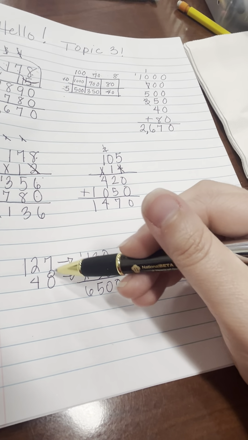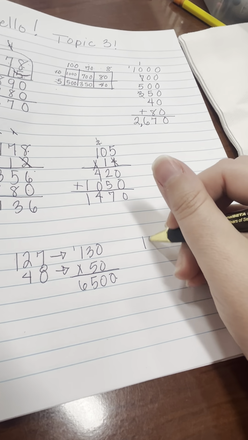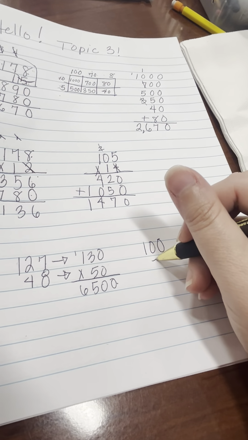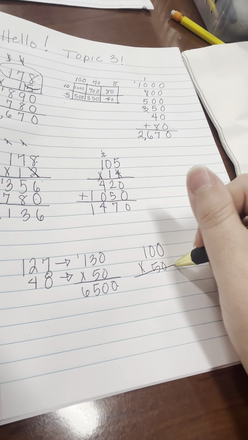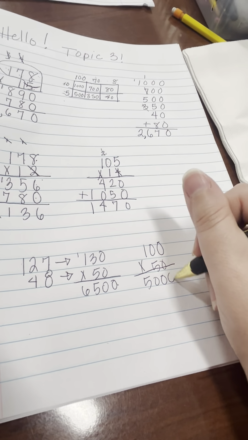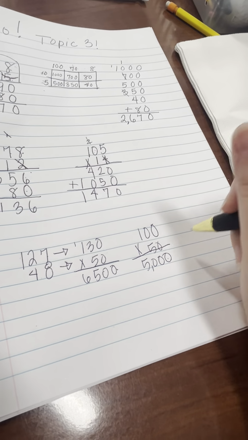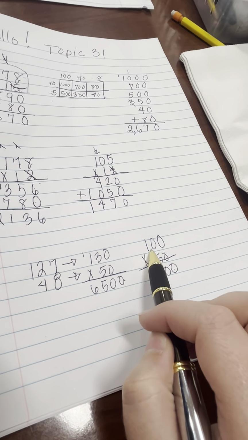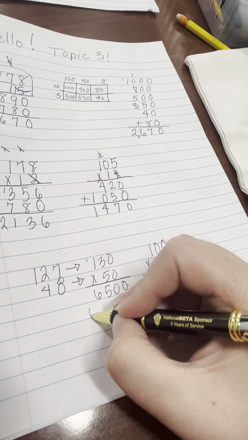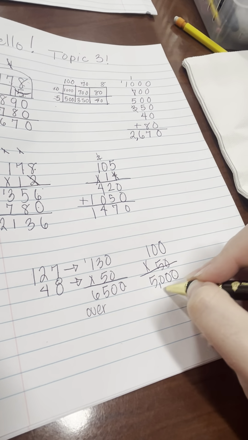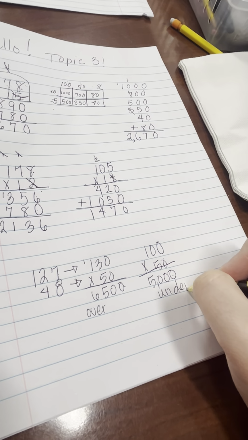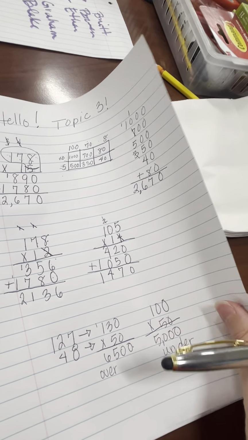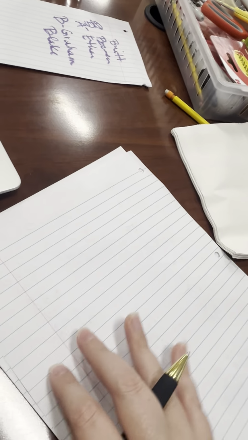So if I round to the nearest 100, make this 100 and make this 50 again, and I multiply, that would be 5,000. This one would be an underestimate because we went so far down with the 127 going to 100. Okay, so this one would be an overestimate, and this one would be an underestimate. All right, let's go to number 4.